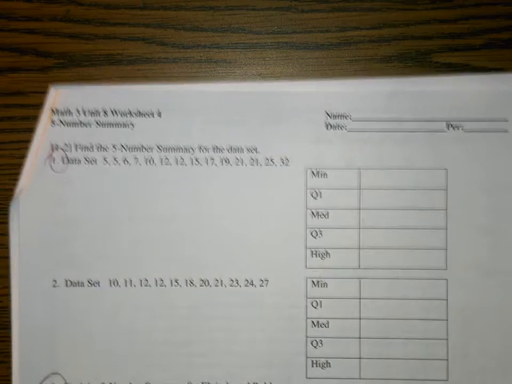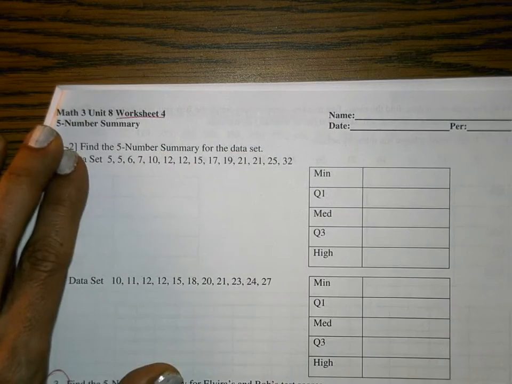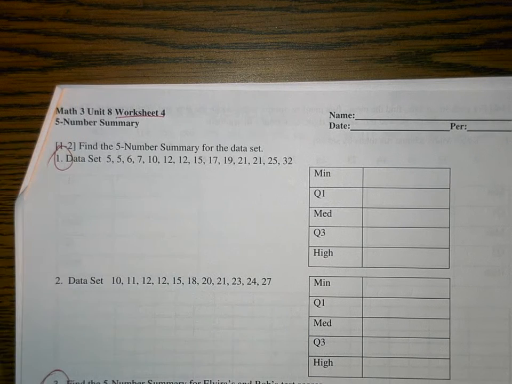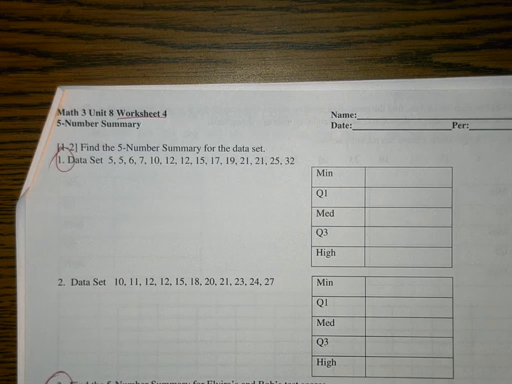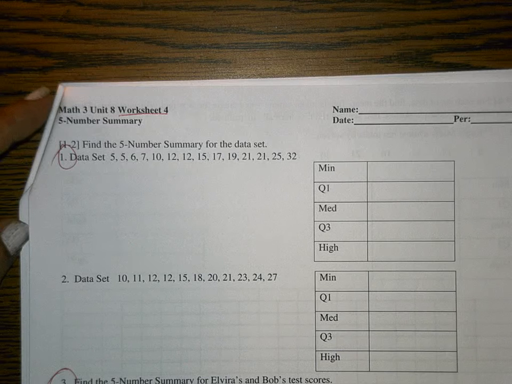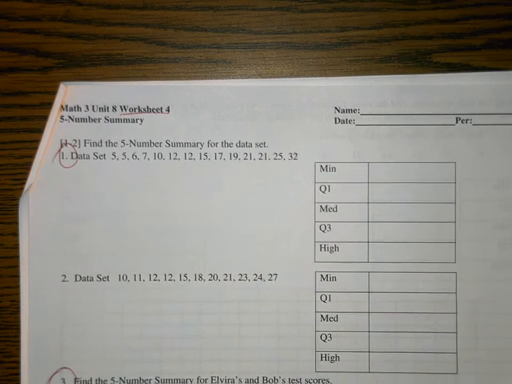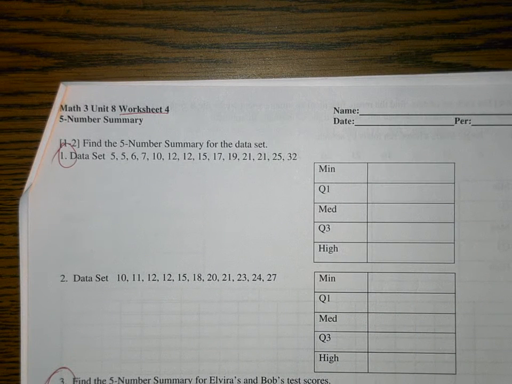Alright guys, here is a video for worksheet 4, the 5-number summary. Okay? So this is very, very simple. We did almost all of our homework in class. You guys are doing a great job with this because you've seen it before.